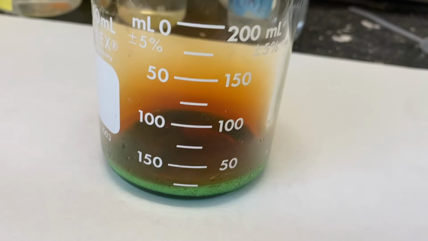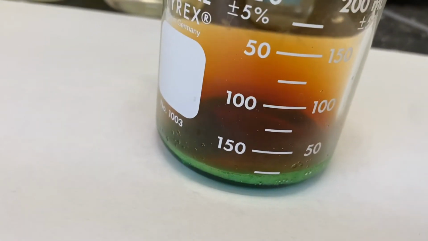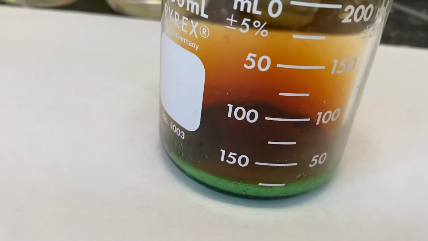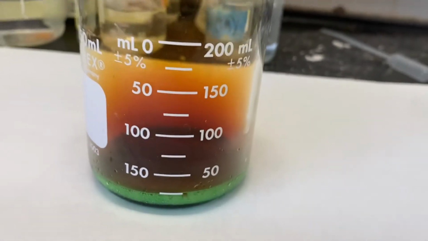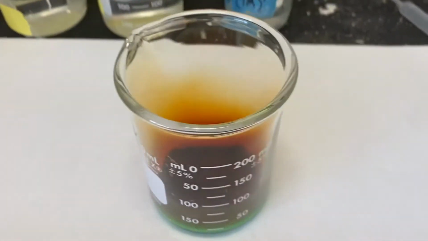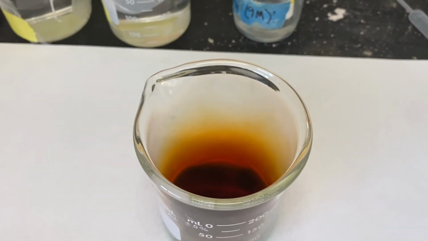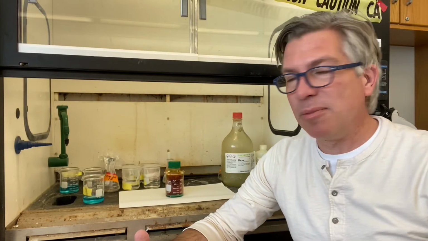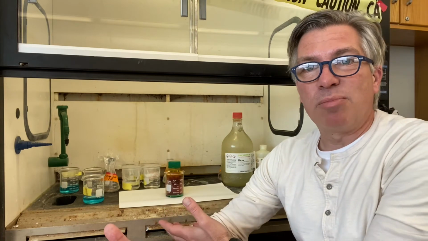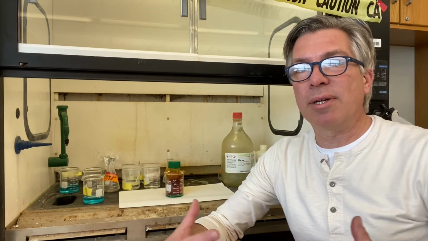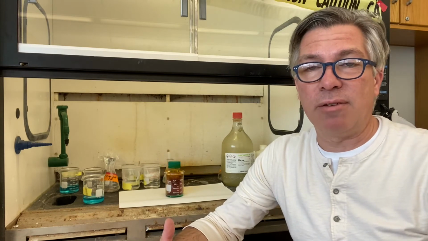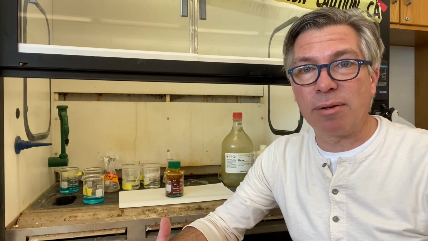Oh, now it's really getting going. And you can see the solution at the bottom is turning green because that's the copper dissolving into the solution. Let's all enjoy that for just a second. This reaction has to be done in the fume hood for obvious reasons. This brown gas that's produced, we don't want to be breathing that. That is nitrogen dioxide, which is one of the main components of smog. And if you've ever been in a very smoggy area, you know what I'm talking about.